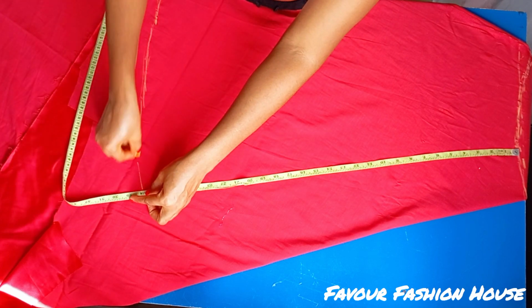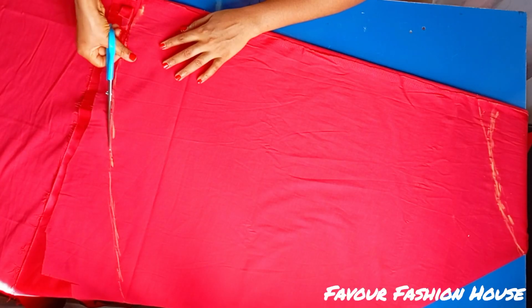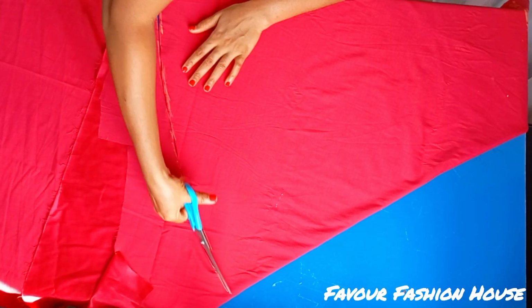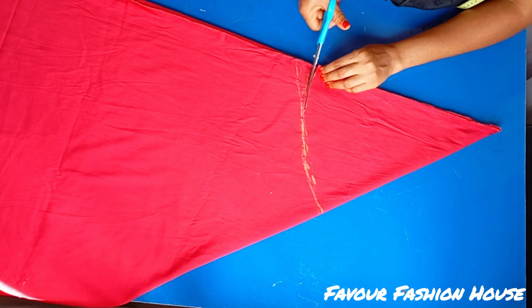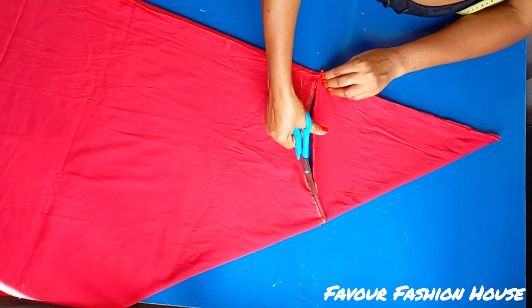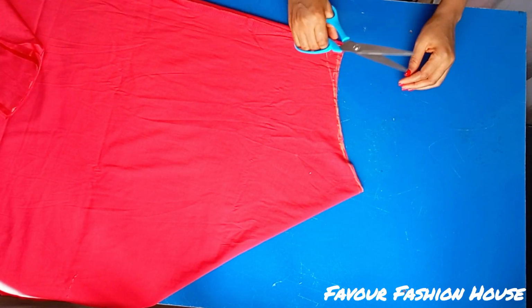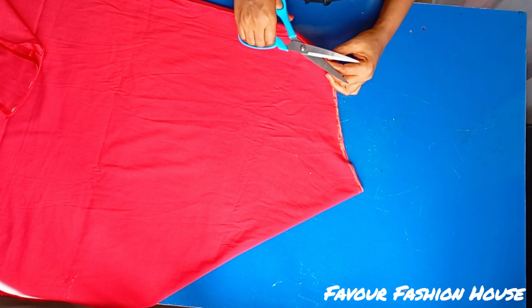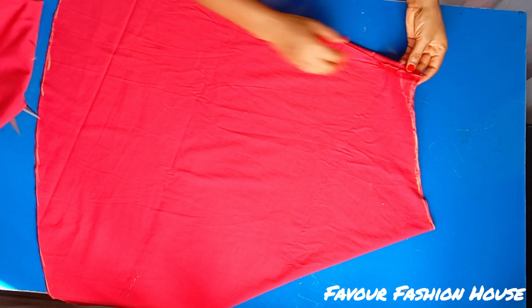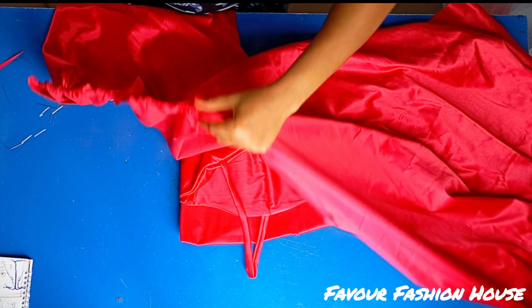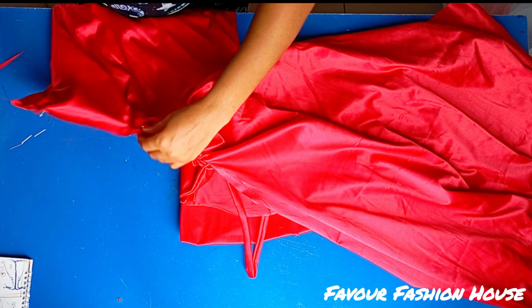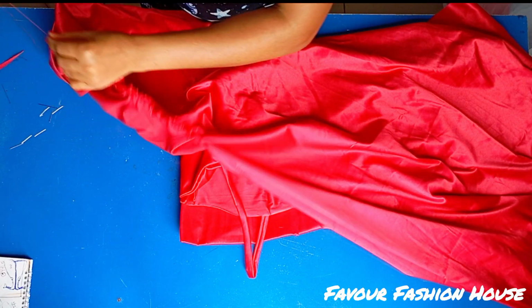So the next thing we're doing is from the waist to the length. Not from the top, but rather from the waist you measure to the length you want. Okay, after that we're going to cut it out and we're going to notch the center. So after doing my gathers, this is how it's looking. This is me doing my gathers. Yeah, so it's a circle skirt and also gathers.